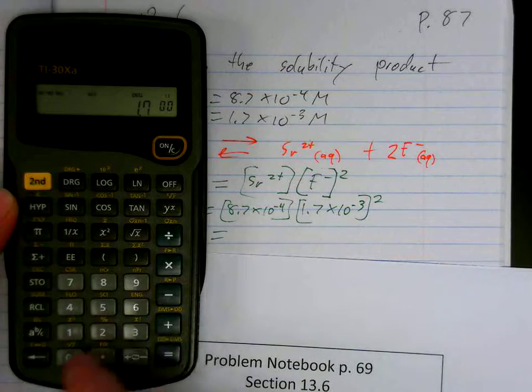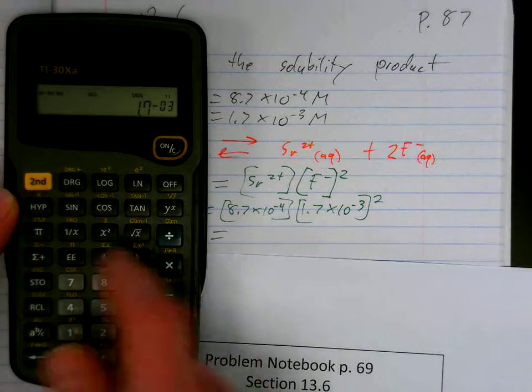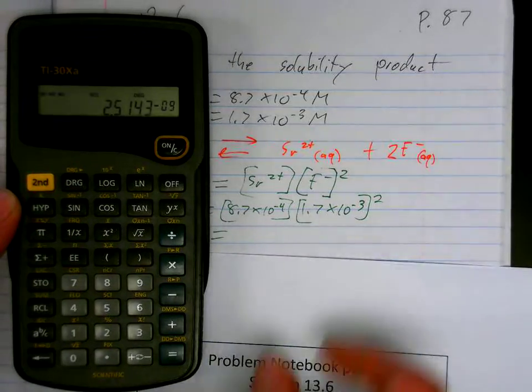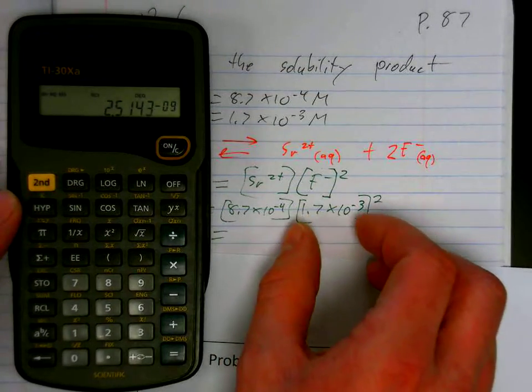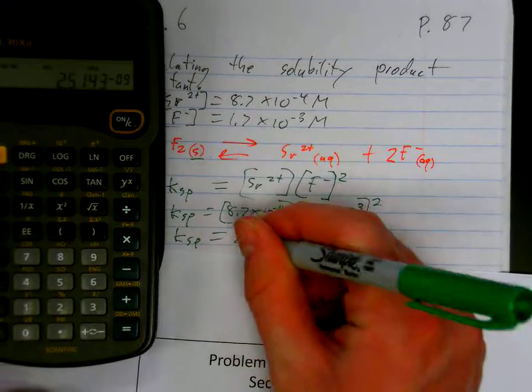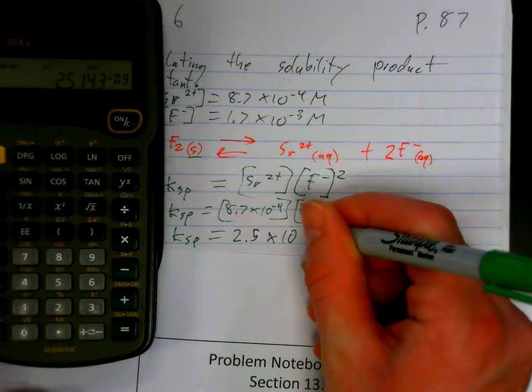So that's just telling your calculator to make sure to do the power first before multiplying. All right, and so there's our solubility product constant.